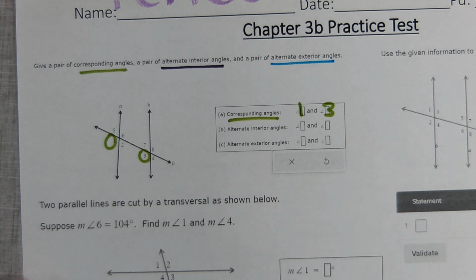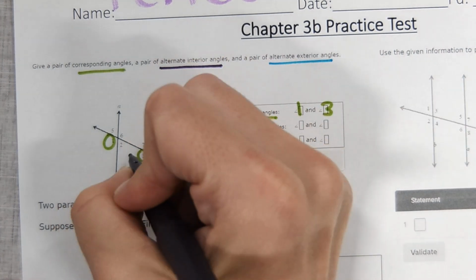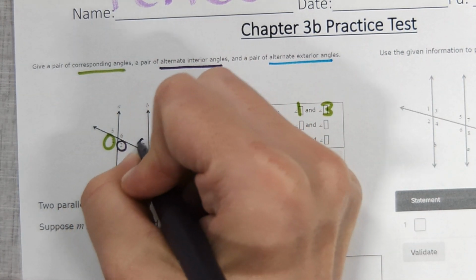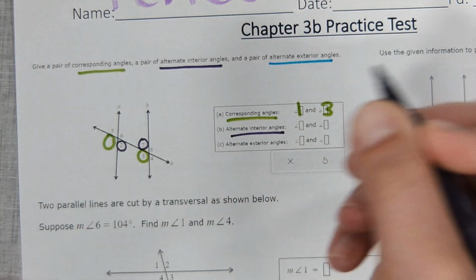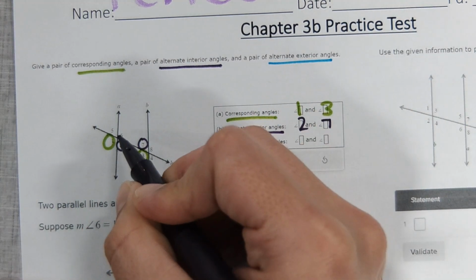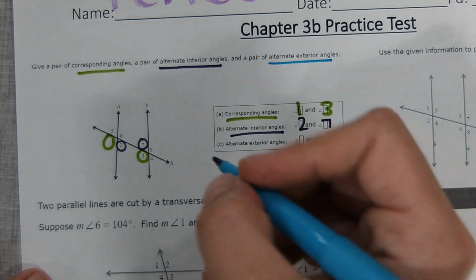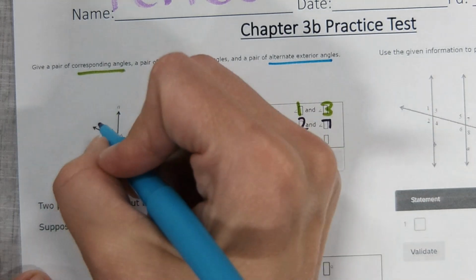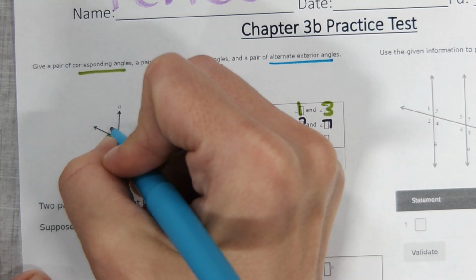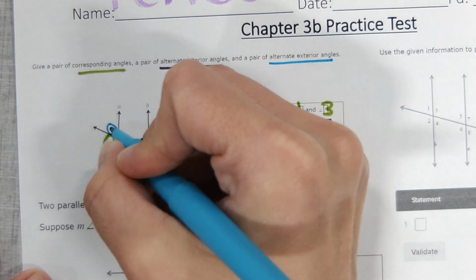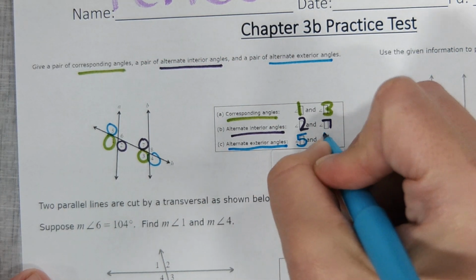And then alternate interior angles. That would be alternate sides of the transversal on the interior of the parallel lines. So 2 and 7 would be good examples, but you could also do 6 and 3. You would get it correct. And then alternate exterior angles are alternate sides of the transversal on the exterior of the parallel lines. So like 5 and 4.